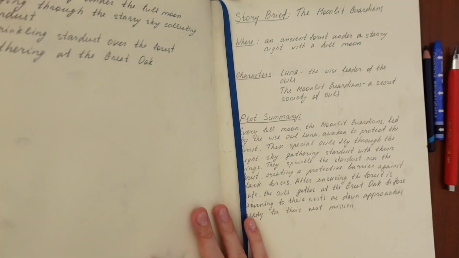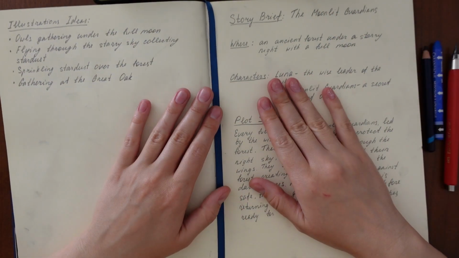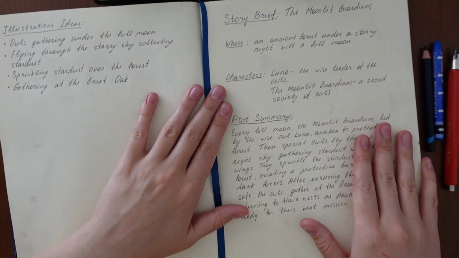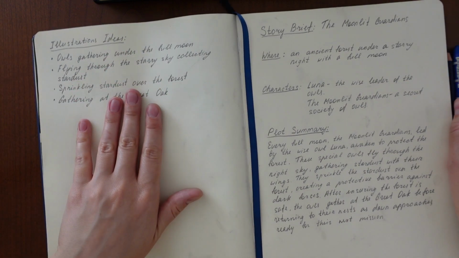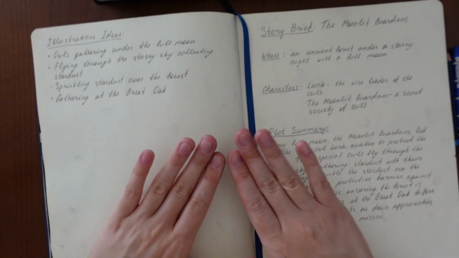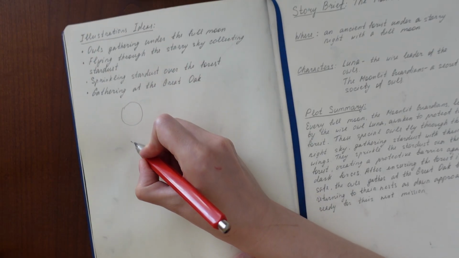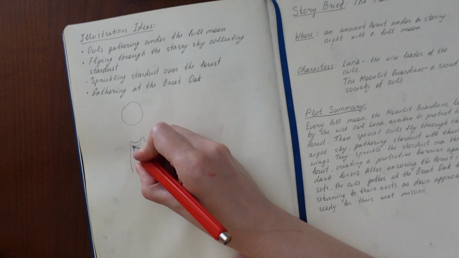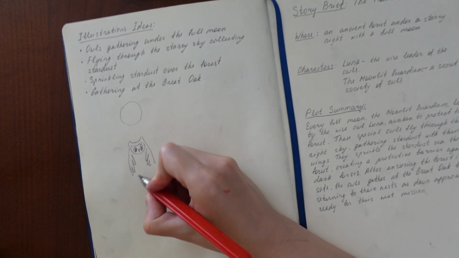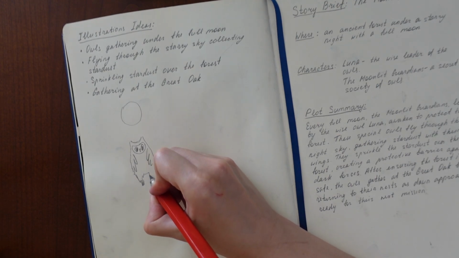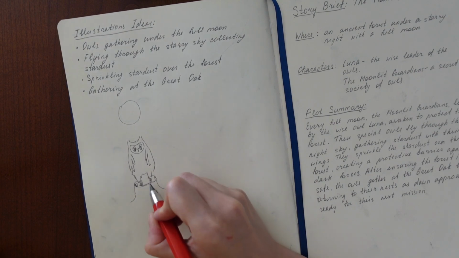So here I have a brief in my sketchbook. The whole story is on my computer, but this is just a short brief. Here I have plot summary and some illustration ideas. First of all, I'm gonna be putting here some rough sketches, just some ideas that come to my mind that later could transfer to the illustrations. So let's sketch.